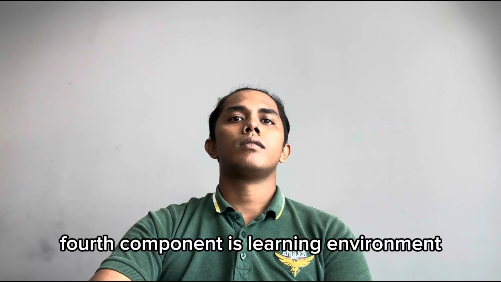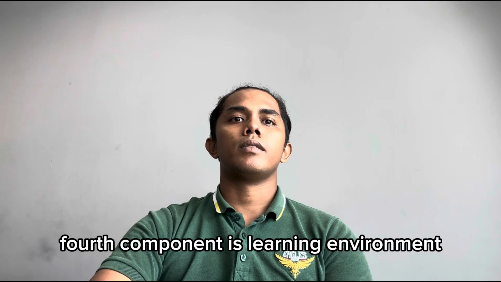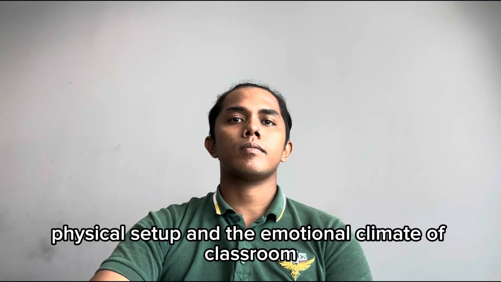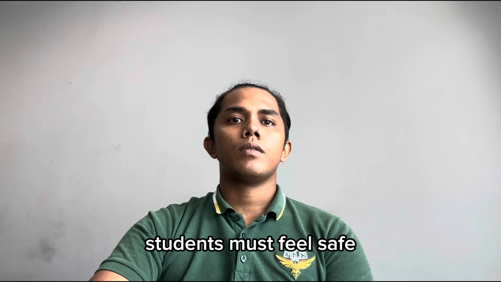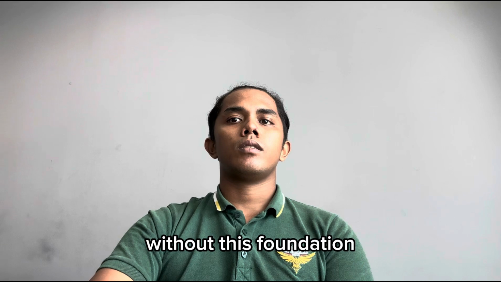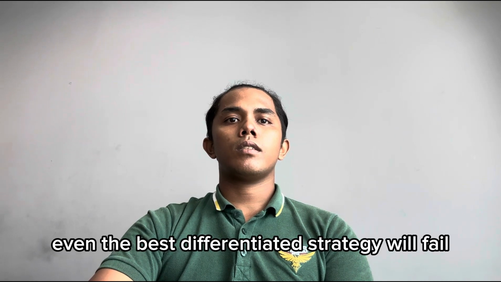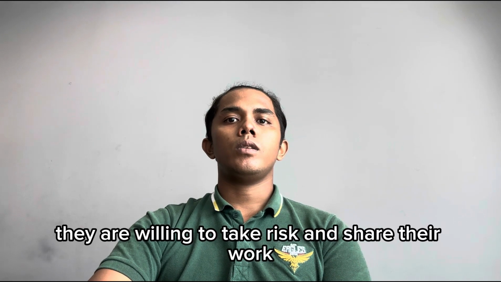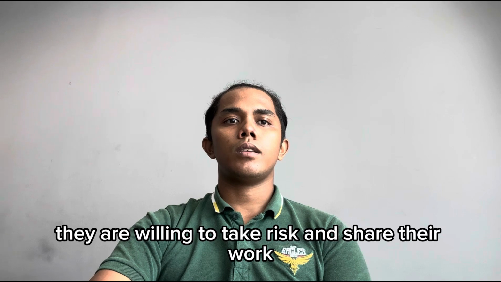The fourth component is learning environment. This refers to both the physical setup and the emotional climate of the classroom. Students must feel safe, respected, and valued. Without this foundation, even the best differentiated strategy will fail. When students trust the environment, they are willing to take risks and share their work.